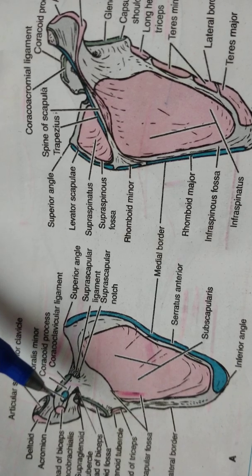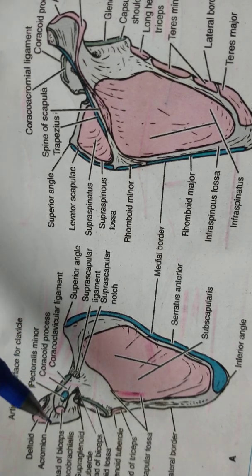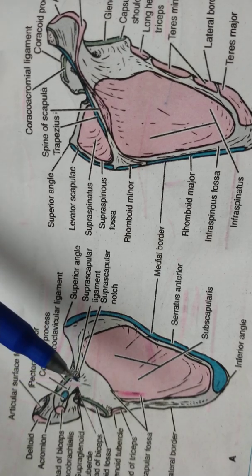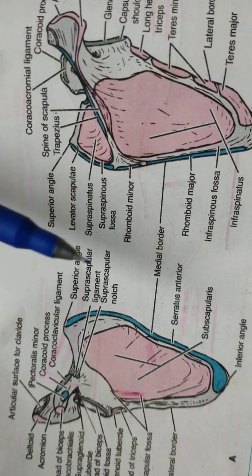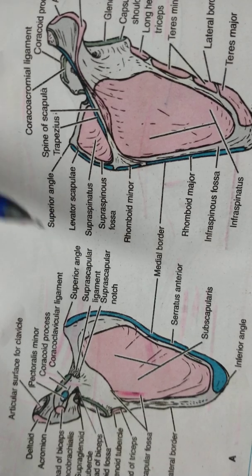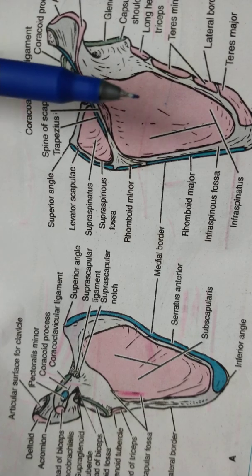Now after discussing the lateral aspect of the scapula, we will be discussing the surfaces of the scapula. First of all, the posterior surface of the scapula bone, which is also known as the dorsal aspect.